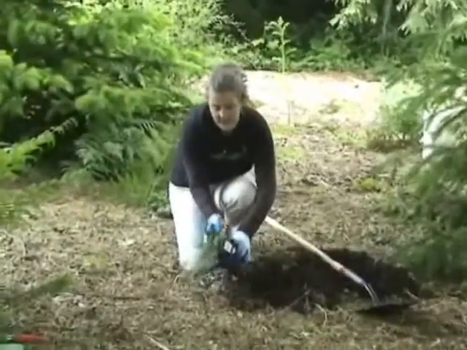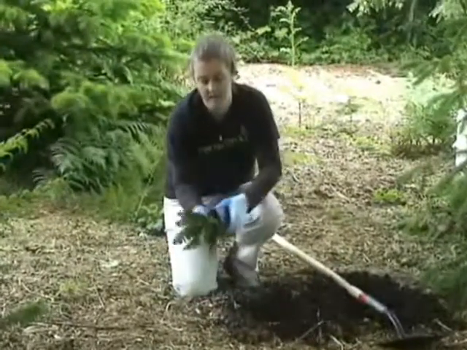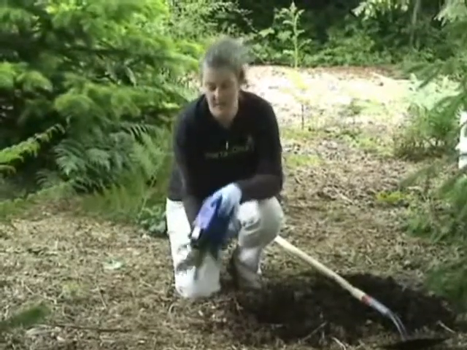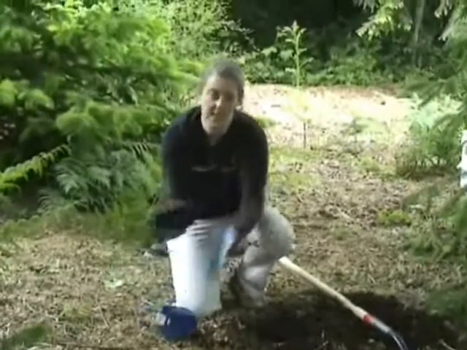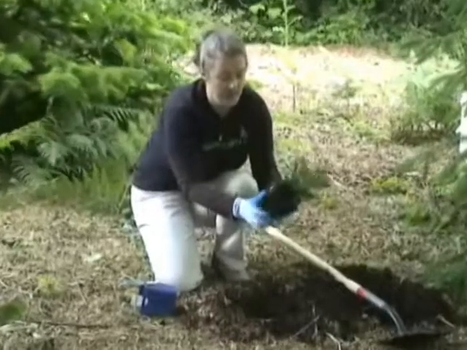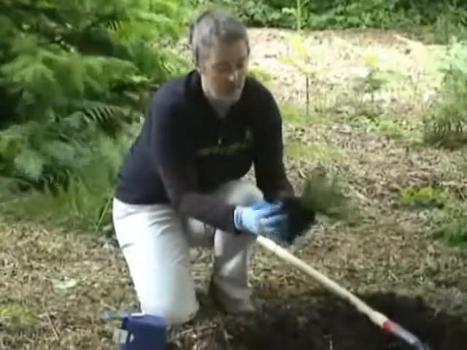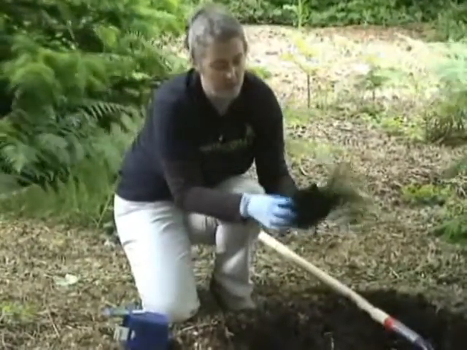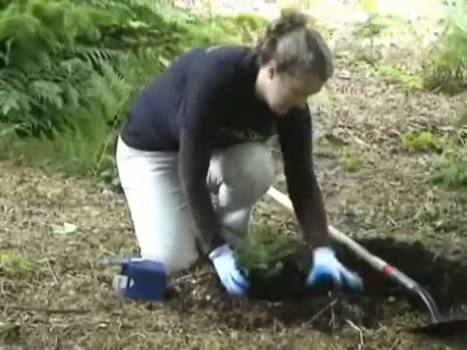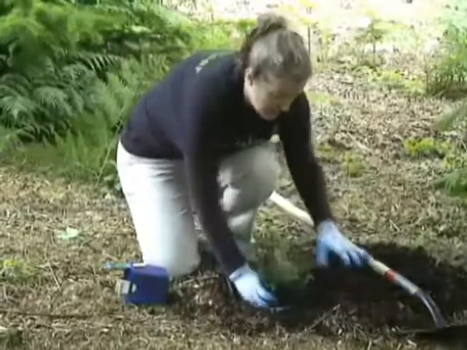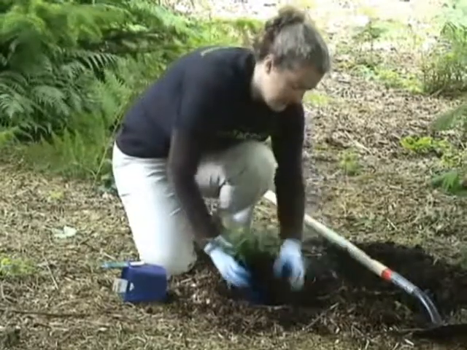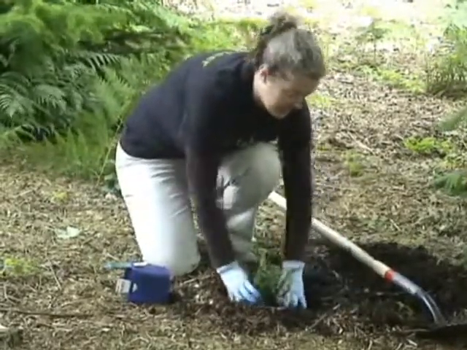You may need to loosen the plant from the container. You can do so by squeezing the edges or tapping on it with a tool. This one came out nicely. And then you'll loosen with your hands the soil and loosen the roots up that are in there. Try to spread them out a little bit. Now this hole's too deep, so I'm going to put some more material back in the hole so that the plant is level with the ground when it's planted.